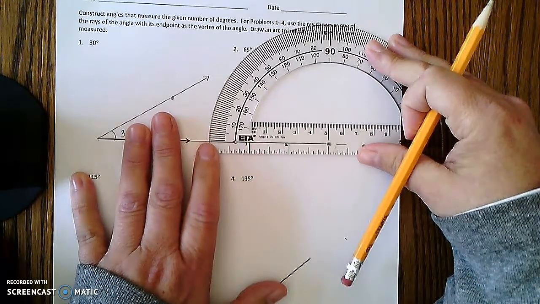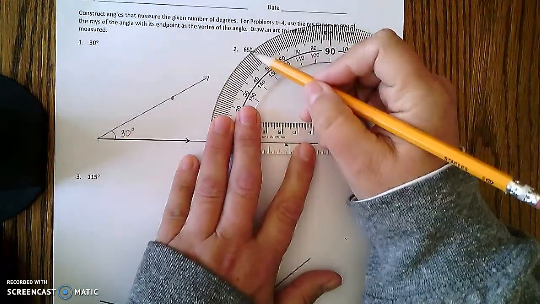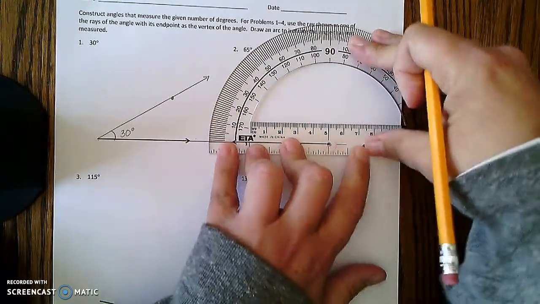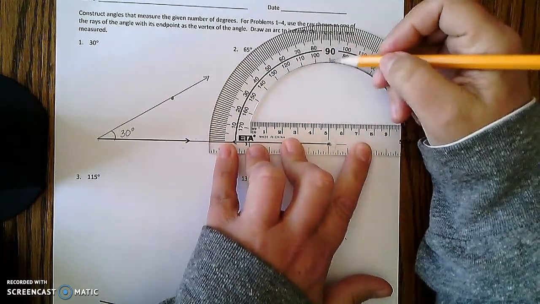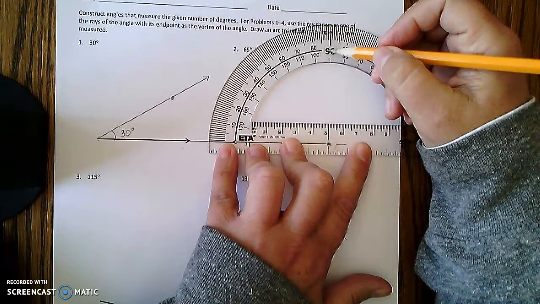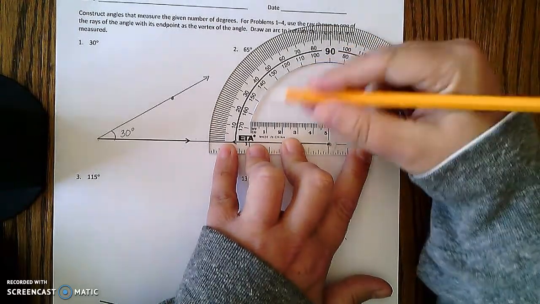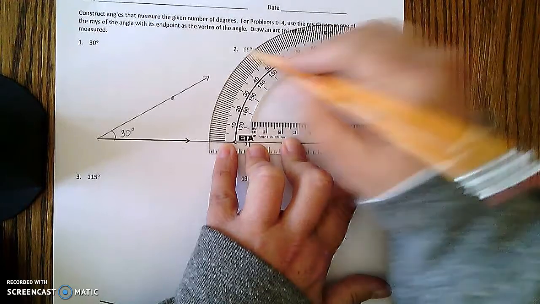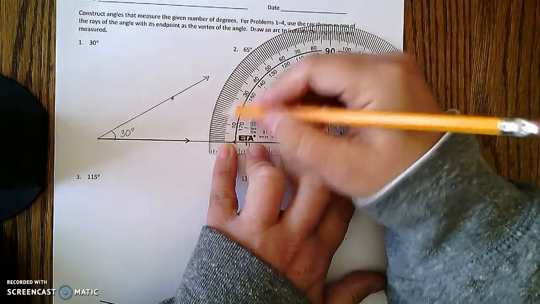There we go. And now this time they want me to measure a 65-degree angle. Well, I know that that's less than 90 degrees, and here's 90 degrees. The numbers that are less than 90 degrees going this way, because my angle is going to go this way this time, are on the outside.